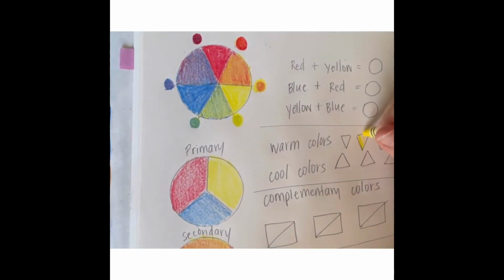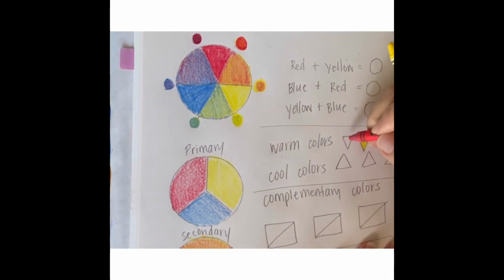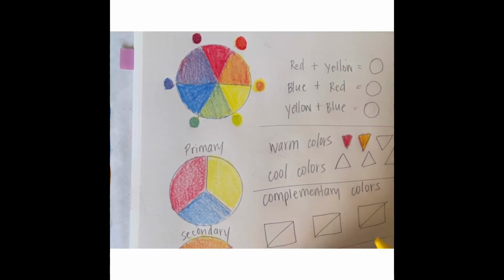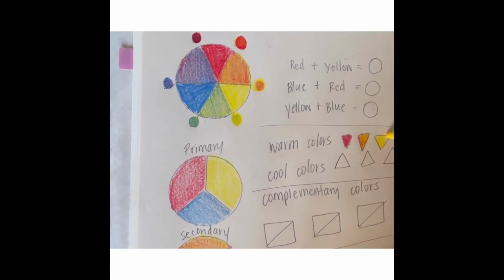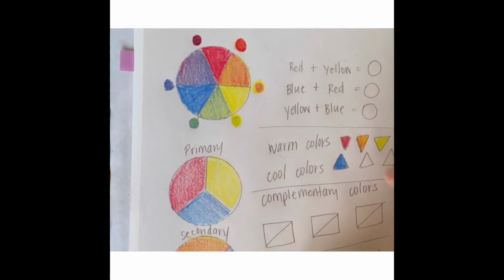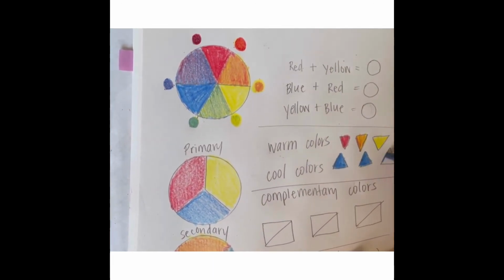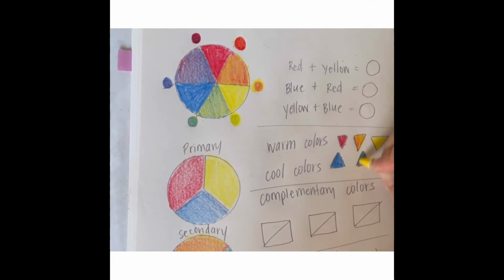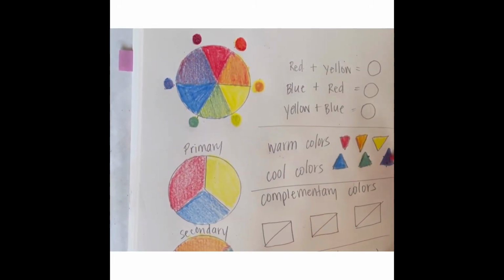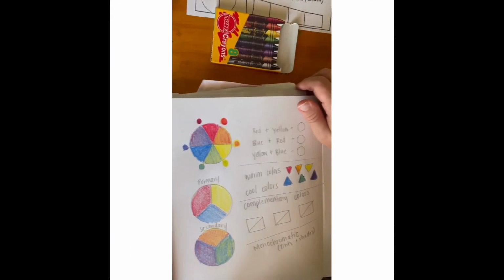Warm colors, I want you to try and think of like fire and hot. So those would be your reds, your oranges, and yellow. Cool colors have a base of blue. So there's blue, purple, and green. Think of ice, water, grass as the cool colors.